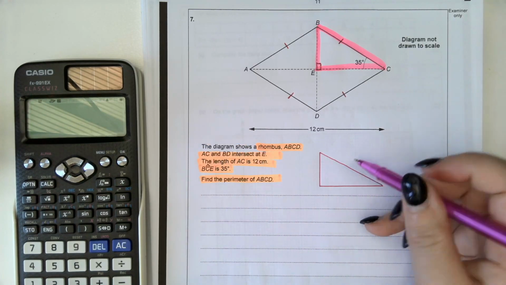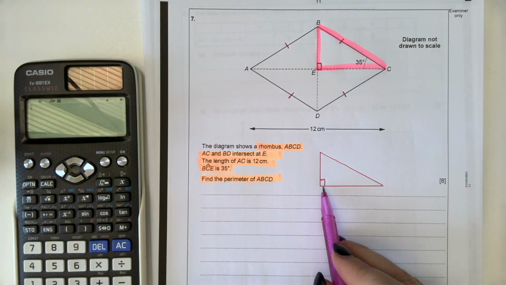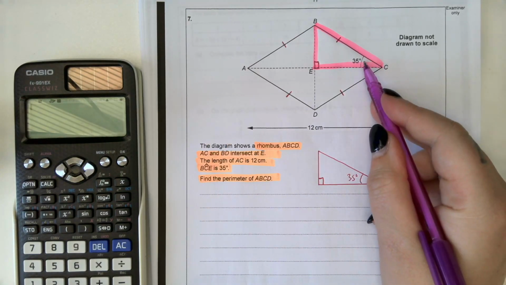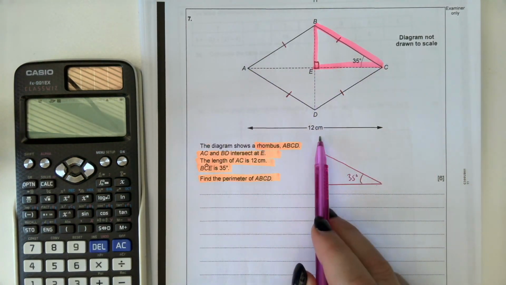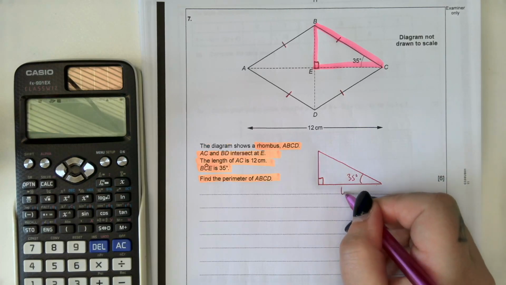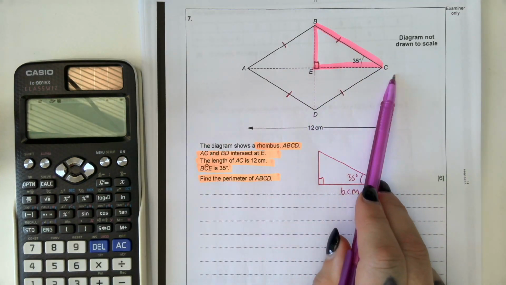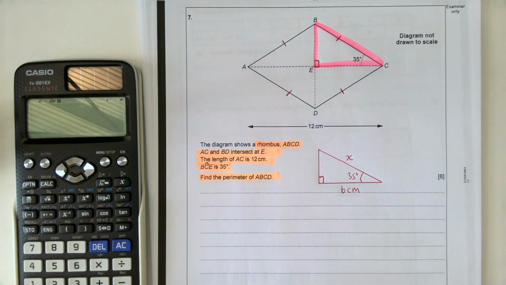Now I'm just sketching it here to take it away from the main diagram and make it nice and clear. So that's a right angle. This angle is 35 degrees, and I know this length because EC is half of AC, so half of 12, so that length is 6 centimetres. Now I'm trying to find the side of the rhombus, so I'm trying to find that side of the triangle.